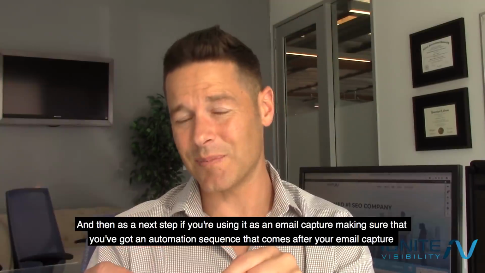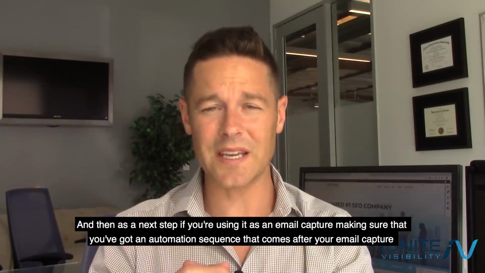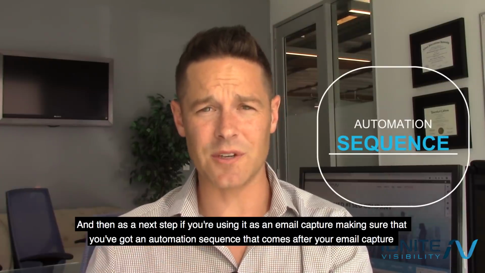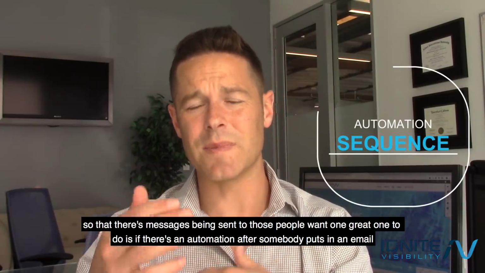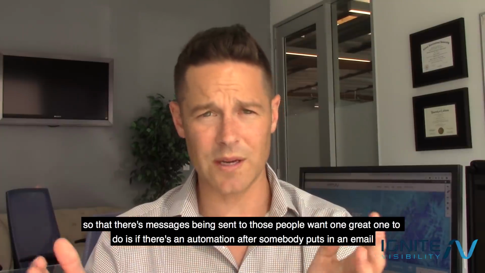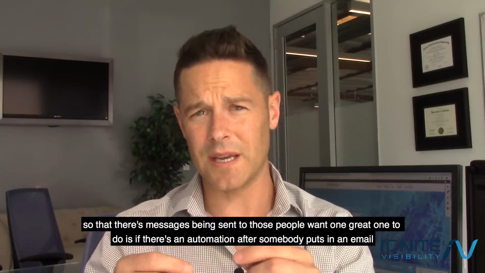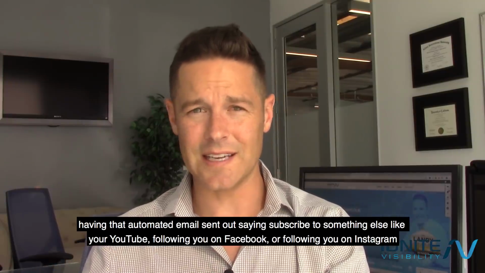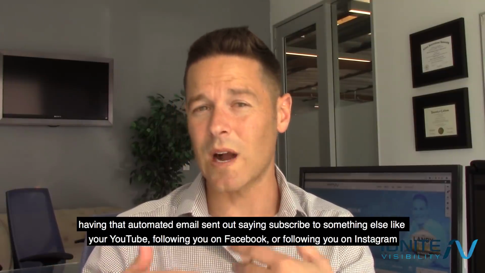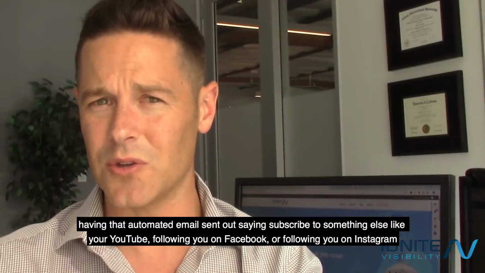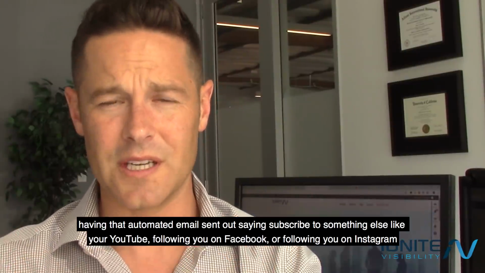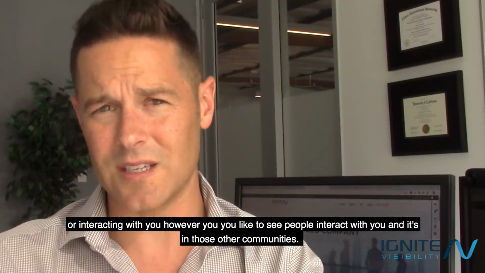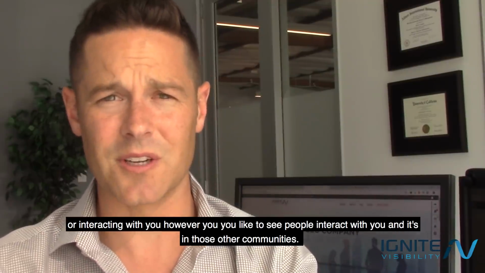And then as a next step, if you're using it as an email capture, making sure that you've got an automation sequence that comes after your email capture so that there's messages being sent to those people. A great one to do is, if there's an automation after somebody puts in an email, having the automated email that gets sent out saying subscribe to something else, like your YouTube, or following you on Facebook, or following you on Instagram, or interacting with you however you like to see people interact with you in those other communities.